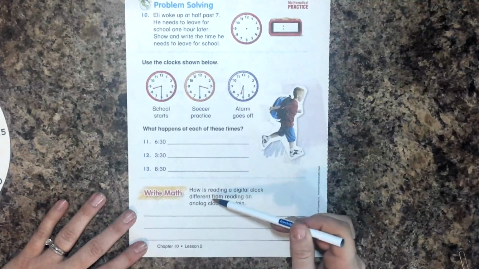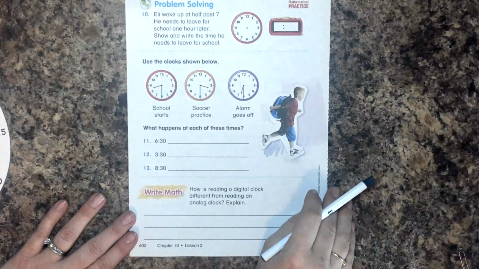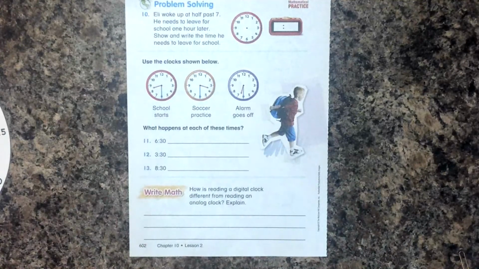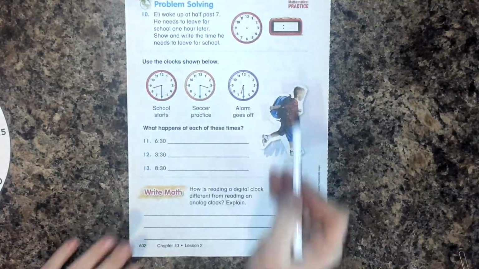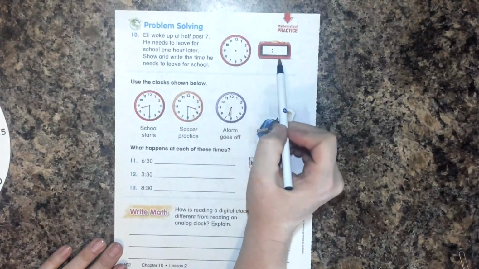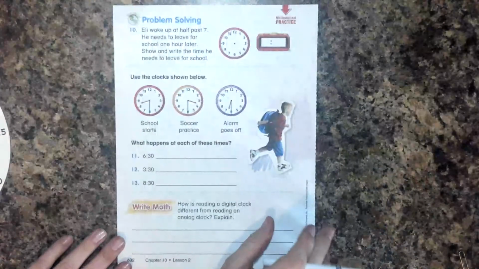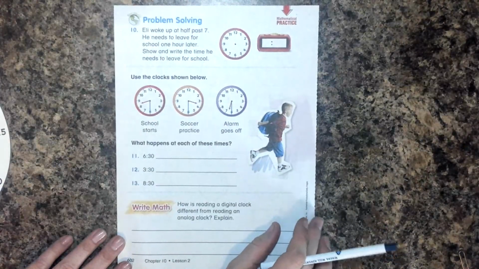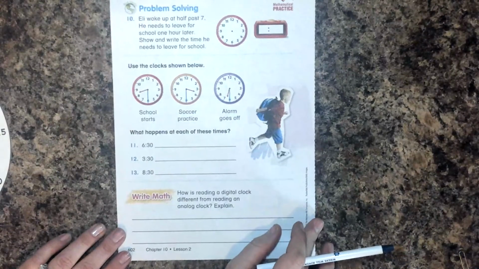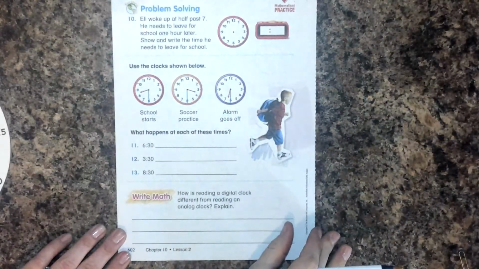How is reading a digital clock different from reading an analog clock? Explain. That's a good one to explain. You can explain it with your parents. You can have them help you explain it, but you want to be able to understand how using a digital clock, remember this is a digital clock and this is an analog clock. A digital clock just tells you the time. An analog clock, you kind of have to figure it out. But how is reading a digital clock different from reading an analog clock? Think about the difference between this clock and this clock. Just how they look even will help you answer that.